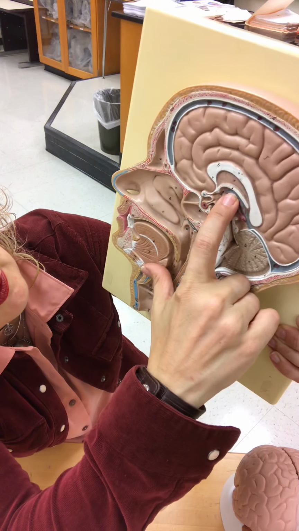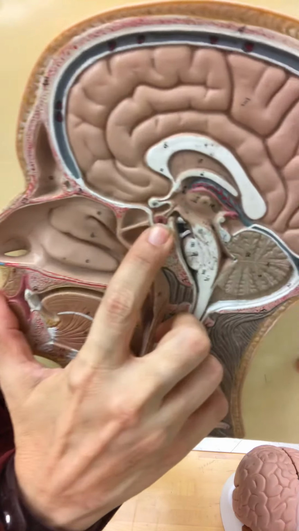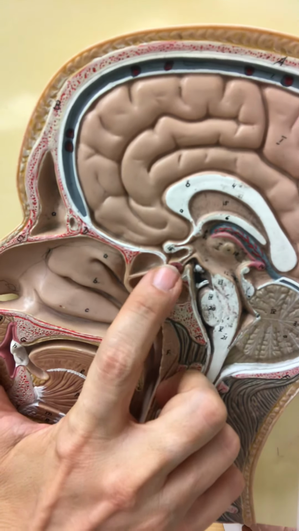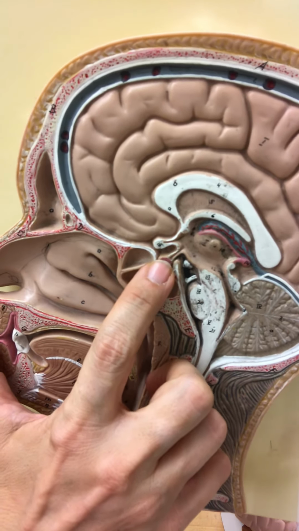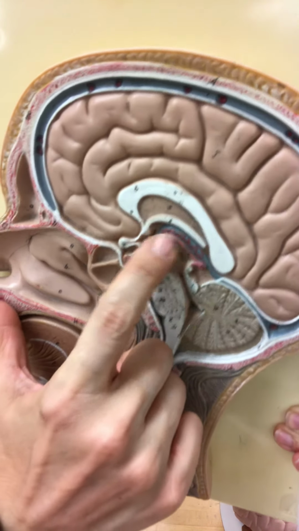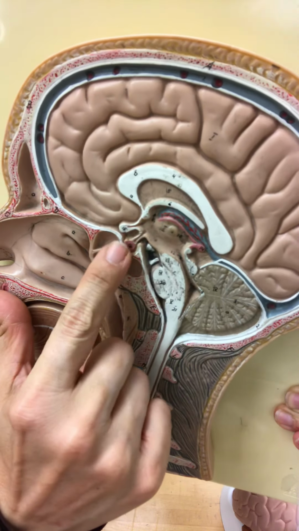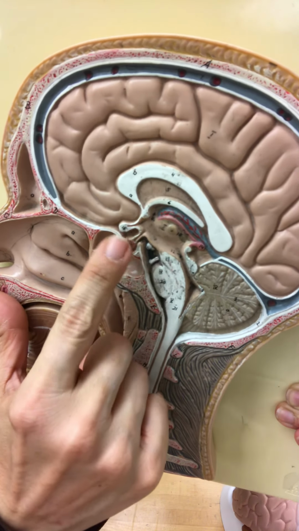The section below the thalamus right here is the hypothalamus. And then if you look really, really close right there, that's your pituitary gland with the stalk. Okay, so thalamus, right here. Thalamus, hypothalamus, pituitary gland right there.